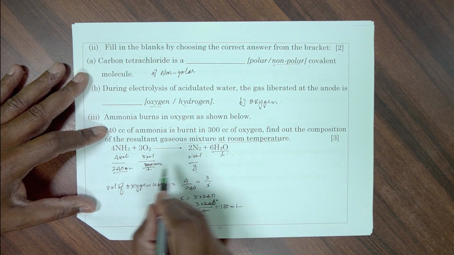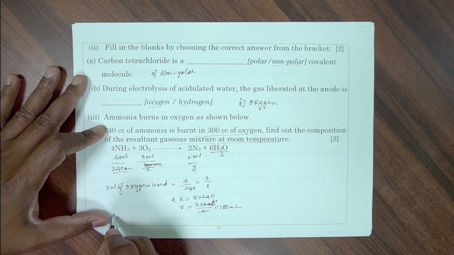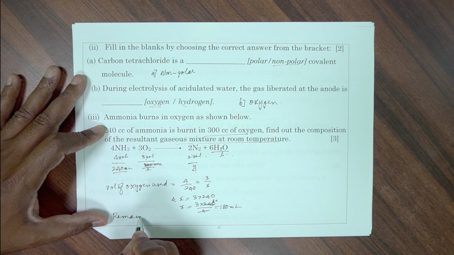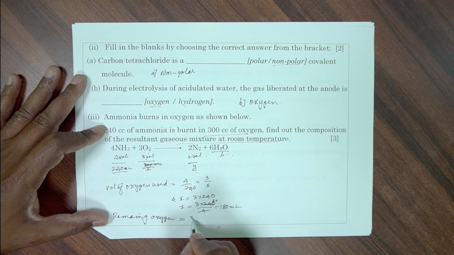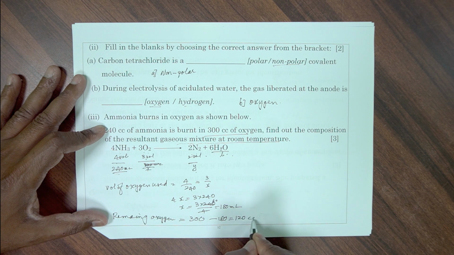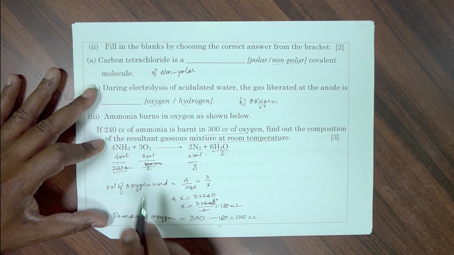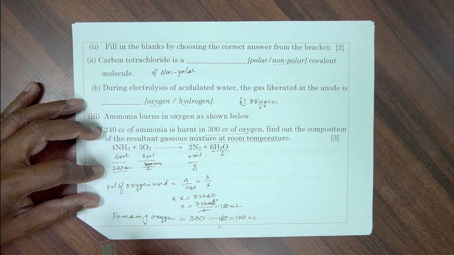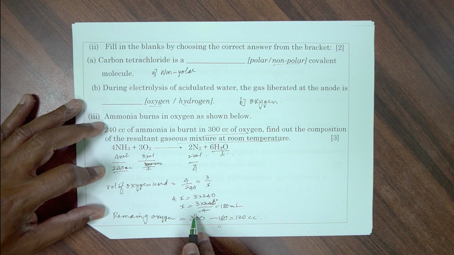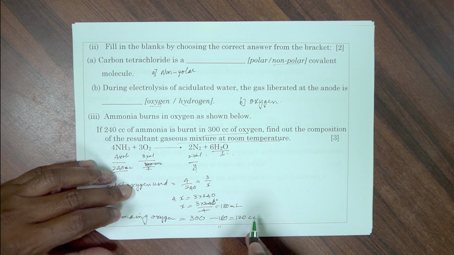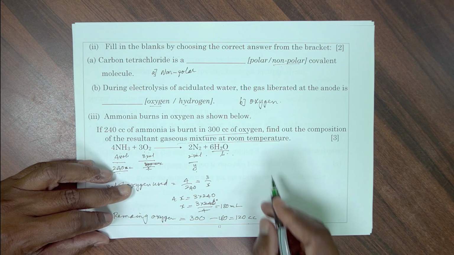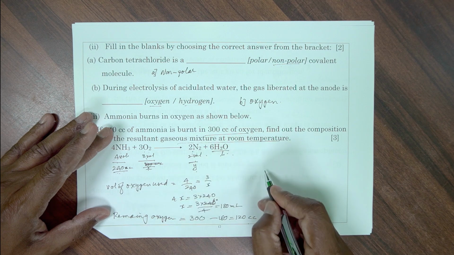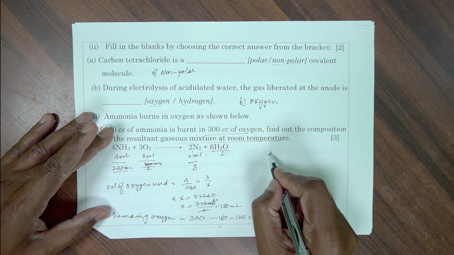So we have 300 ml of oxygen. So remaining oxygen is equal to 300 minus 180, which is 120 cc of oxygen. Now ammonia we had 240, all 240 is used. So ammonia is not remaining, it is completely consumed. But of oxygen we have 120 cc remaining. At the same time we also have some nitrogen.